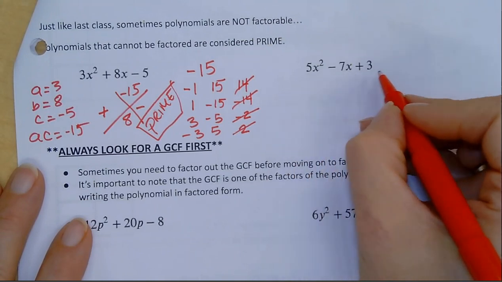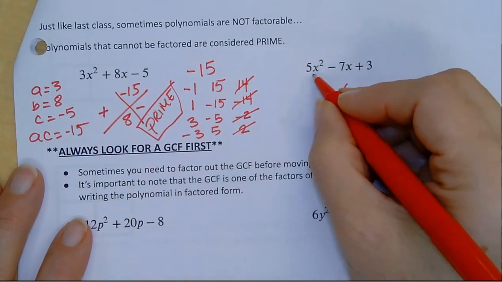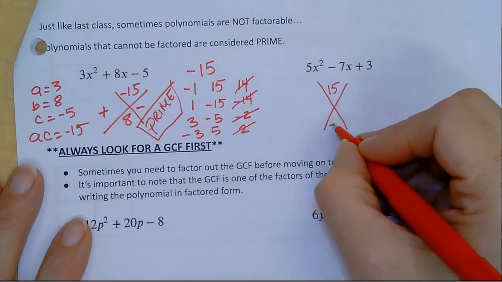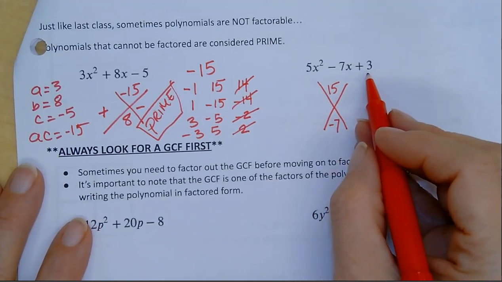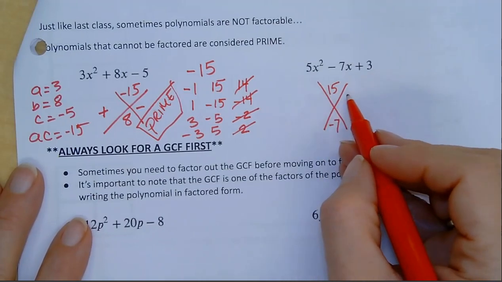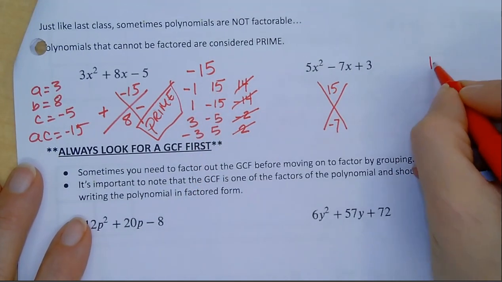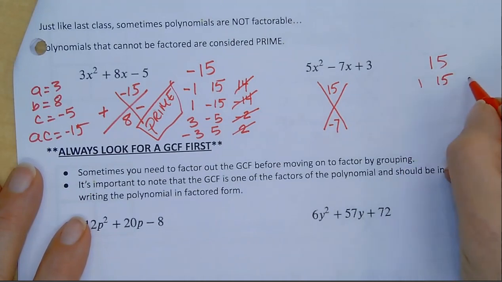Okay, so 5x squared minus 7x plus 3. I know again, I need two numbers, 5 times 3, two numbers that multiply to give me 15, but when I add them, they give me -7. It's going to be positive 15 though, but we just did all of our factors of 15, right? So I know 15 is 1 times 15. If I add 1 and 15, I'm going to get 16.